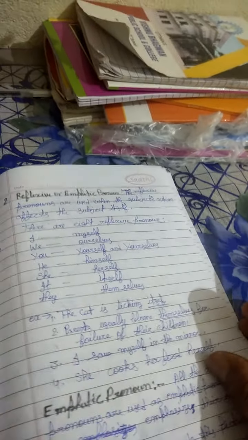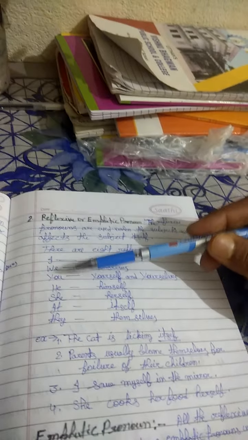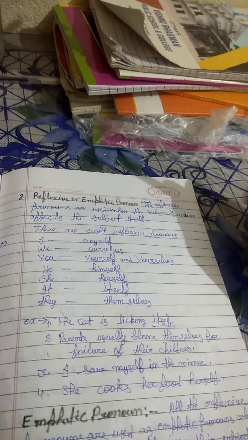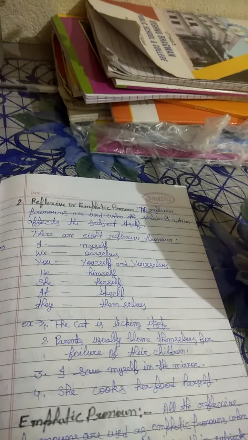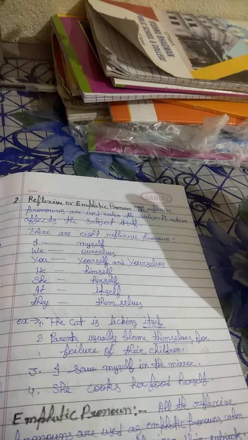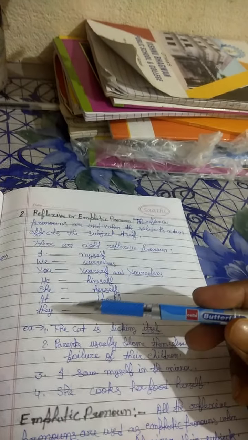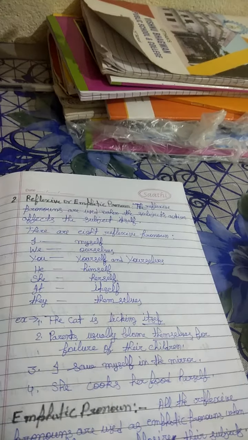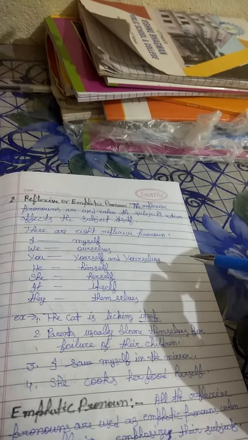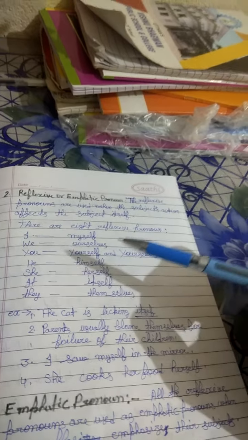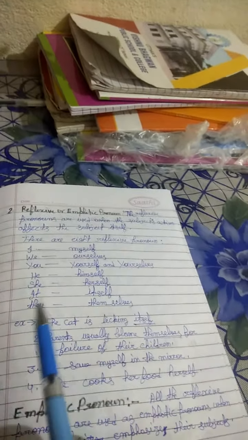I would tell you one thing more, that I, we, you are the personal pronouns whose reflexive form is made by adding self or selves at the end of the possessive form, while for he, she, it, and they, the reflexive forms are made by adding self or selves at the end of the objective form.